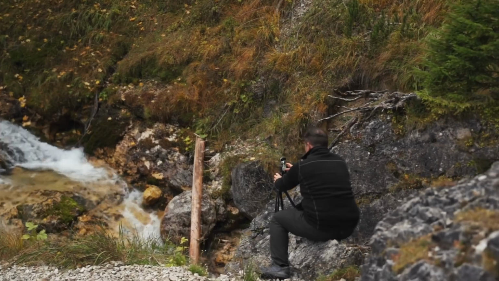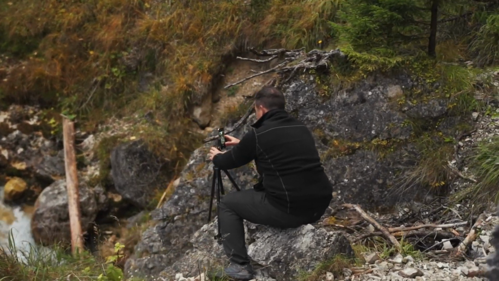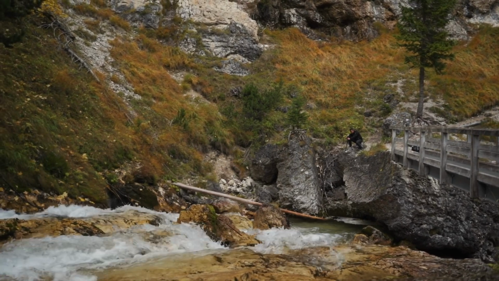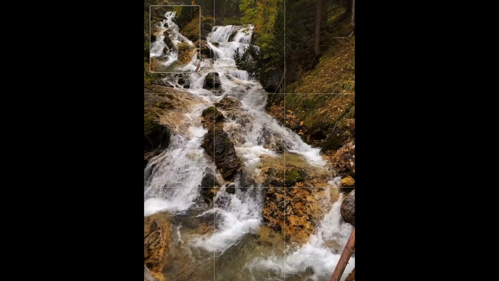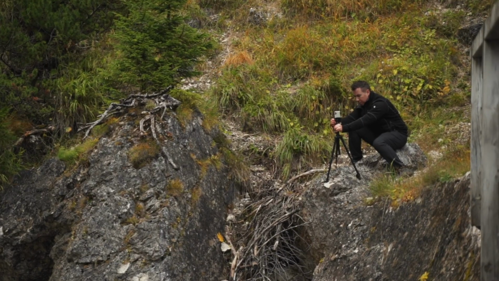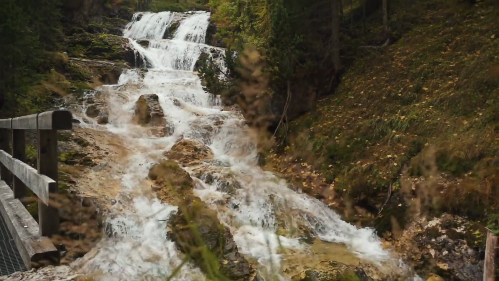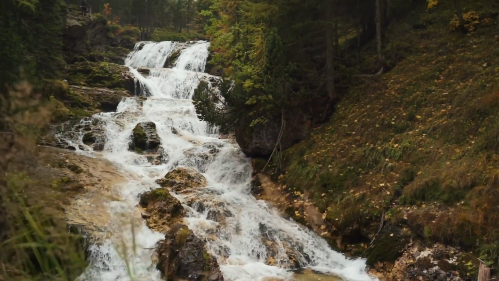So let's take a second and talk about composition. You'll notice I'm sitting down here right on the edge of this waterfall. It's pretty obvious I can't get much closer to this. Now, I am limited in terms of composition a little bit, in terms of framing, because I can't really move around like I can in many other locations. I can't get closer, and if I move back, this foreground is going to come into the frame, and two things are going to happen.